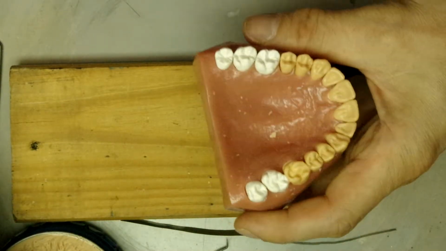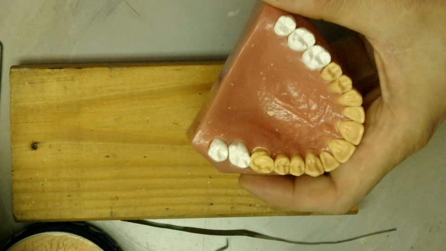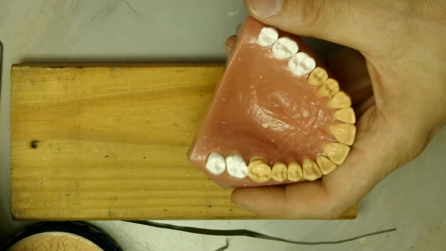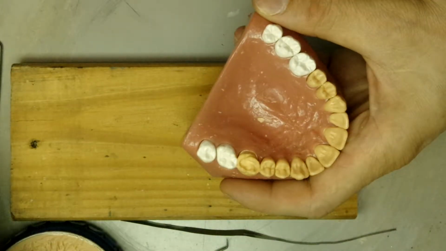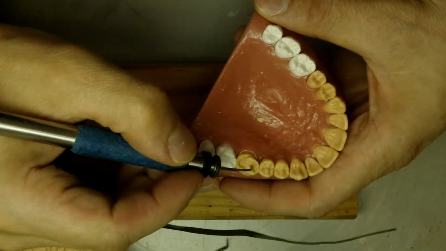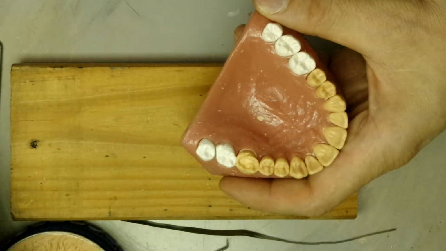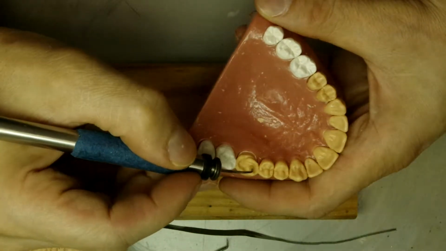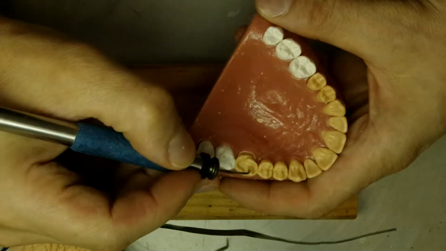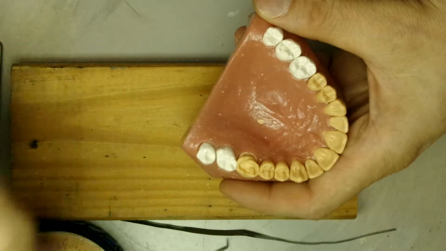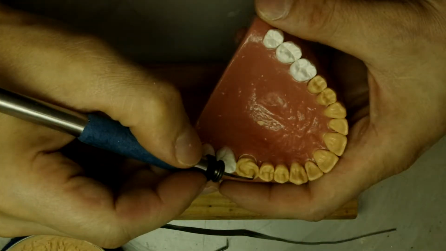So now we're going to start doing the triangular ridges on the buccal. Remember, it's going to be a teardrop shape, which is more or less like a triangle but rounder. Remember, teeth are not geometric, they are round.